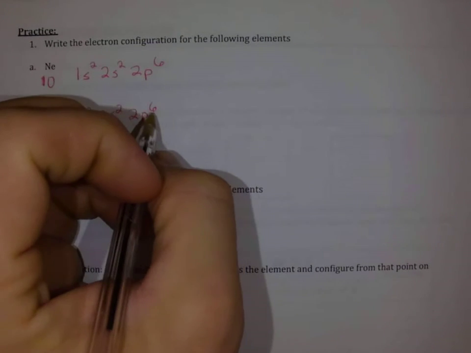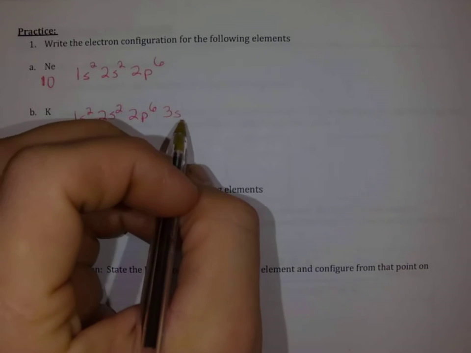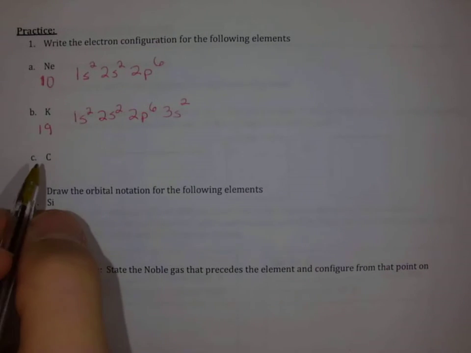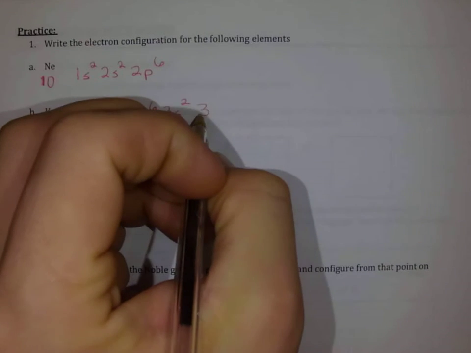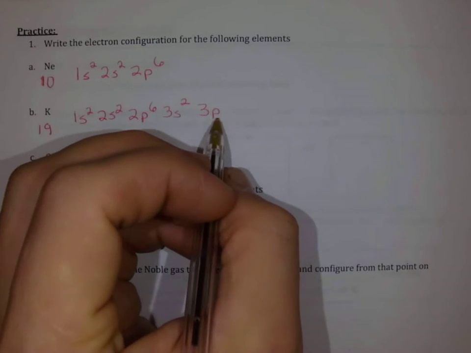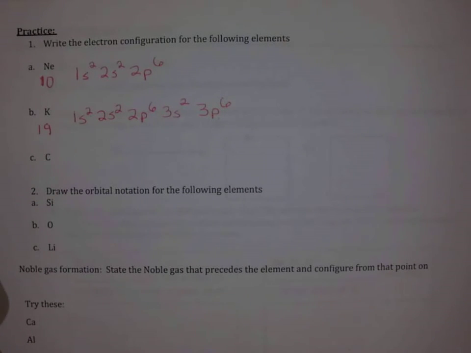Then I get to go up to the 3s. The 3s, third energy level, s orbital, can again fit 2 electrons. I'm up to 12 now. Then let's go over to the 3p. The 3p, my third energy level, p orbital, I can fit 6 electrons again, and I have 1 electron left.